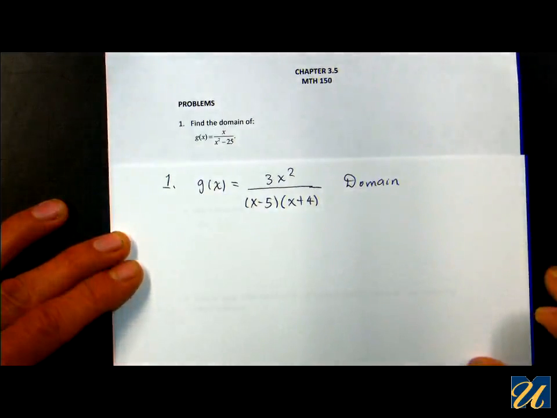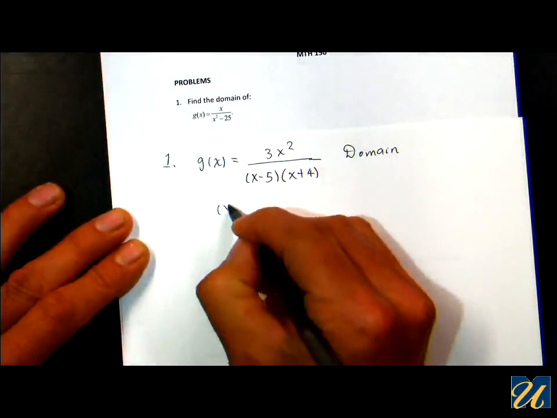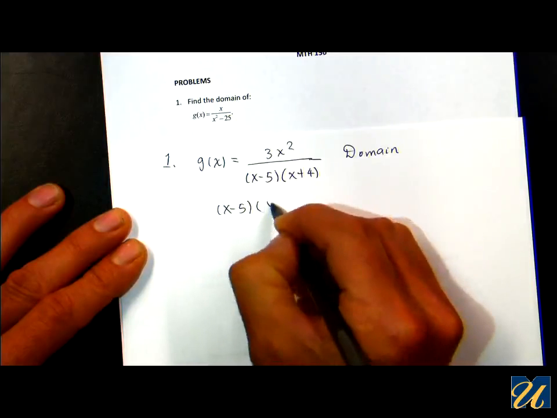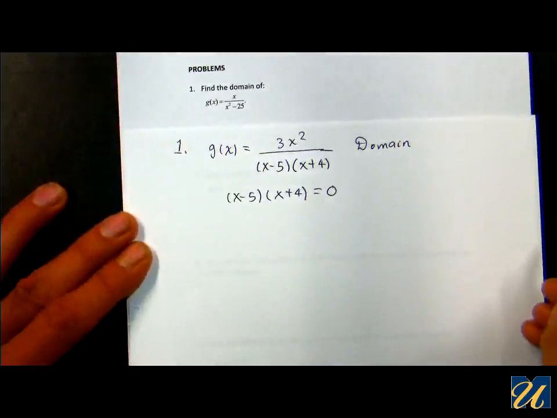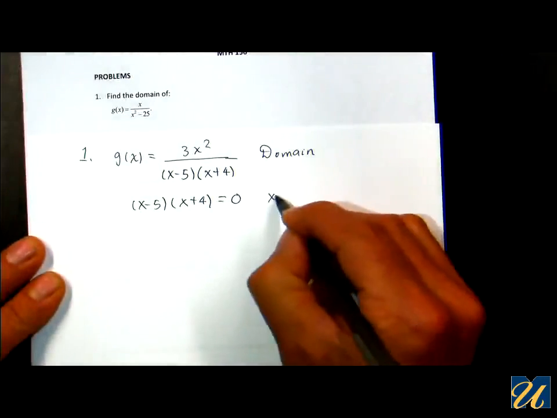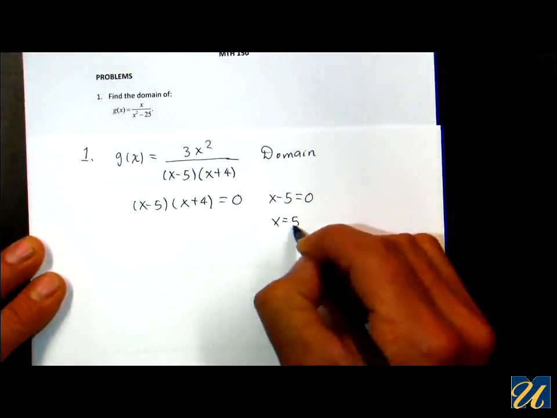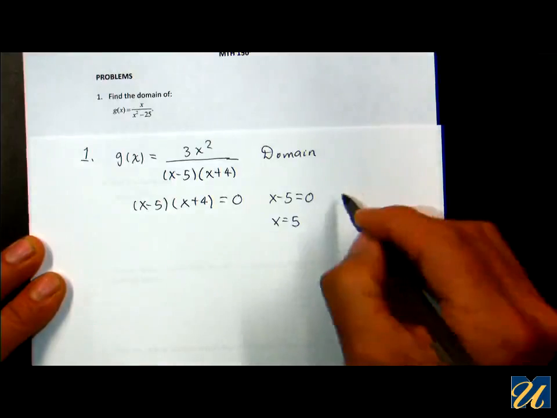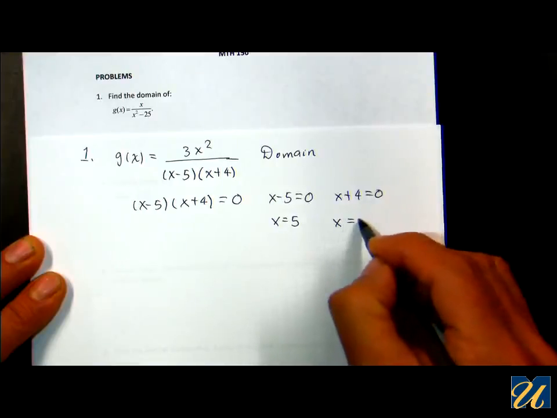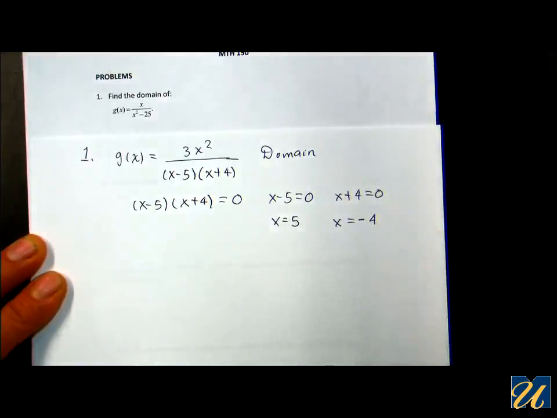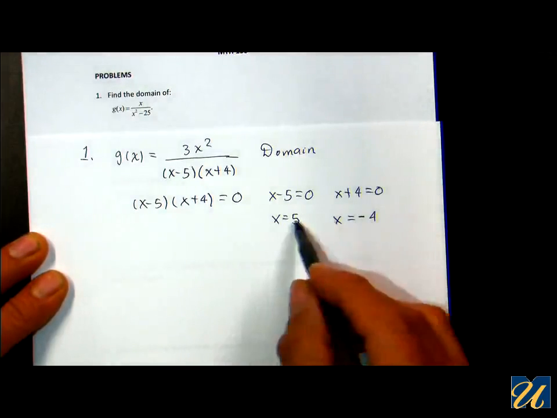Okay, to get the domain of the function, only the denominator is important. Take the denominator, set it equal to 0, solve the equation for x. So by doing that, we get x minus 5 is 0, so x would be equal to 5. That's one value we have to exclude. And x plus 4 is 0, so x equals negative 4. That's another value we have to exclude. So all values except these two.